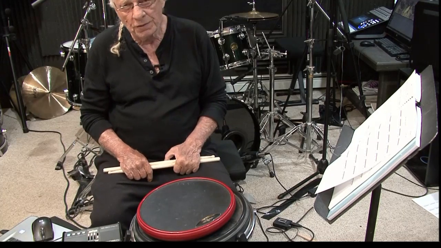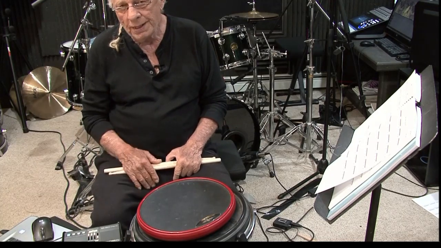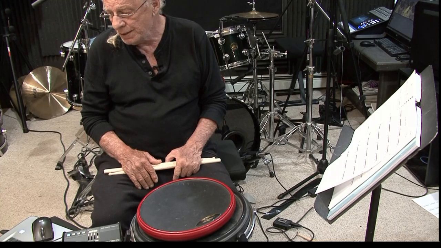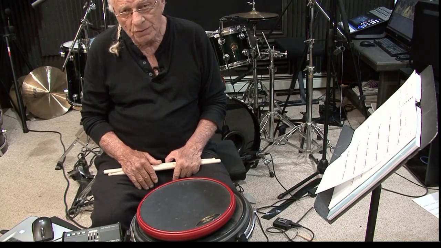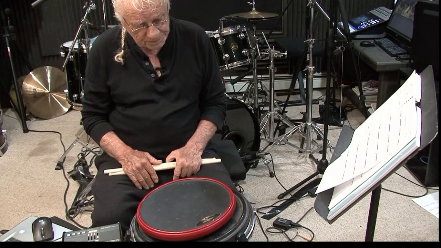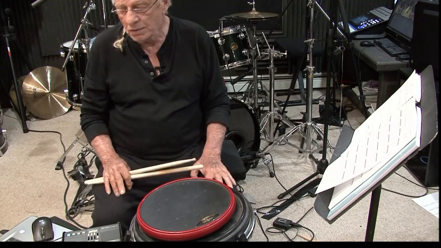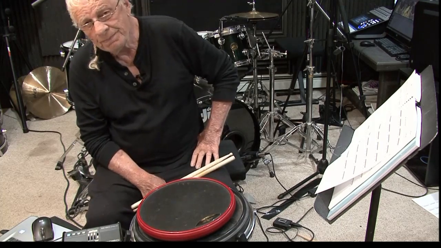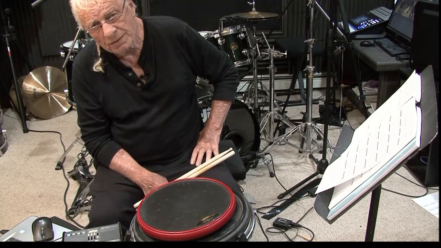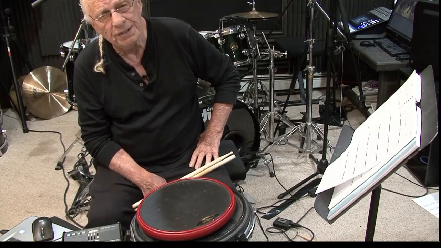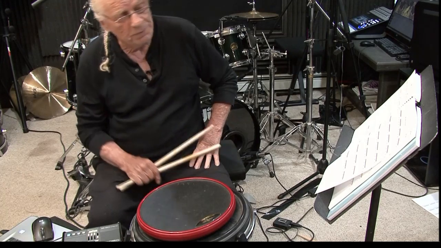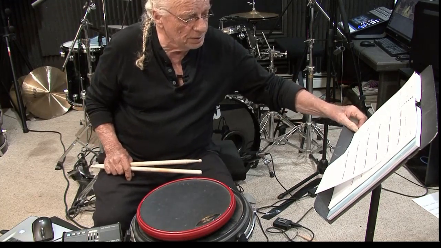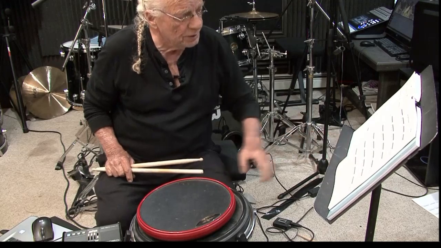Then an eighth note count, which would be 1 and 2 and 3 and 4 and. A 16th note count, 1 e and a, 2 e and a, 3 e and a, 4 e and a. I didn't hit on the eighth note triplet count. We won't need that until maybe Monday or someday next week.